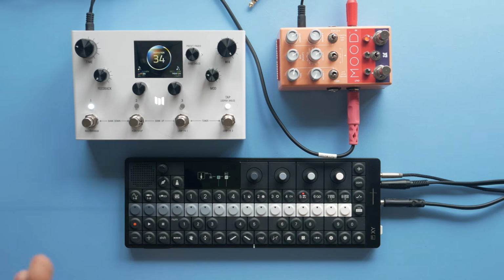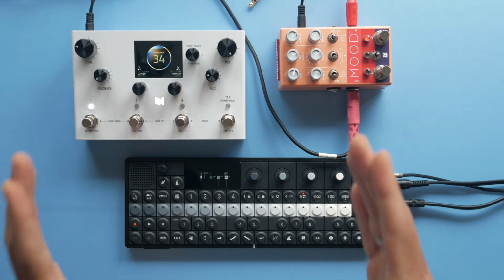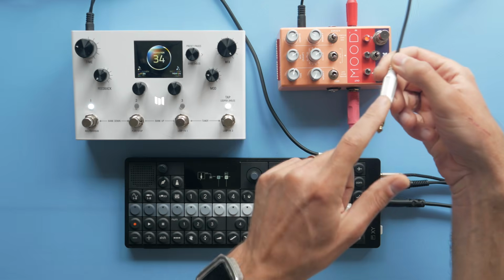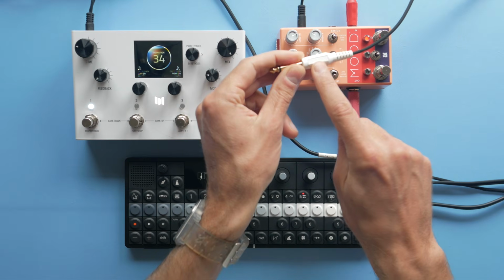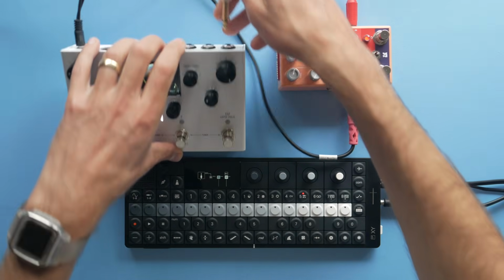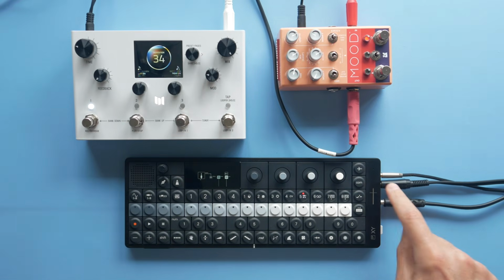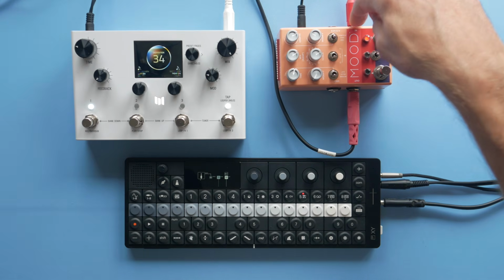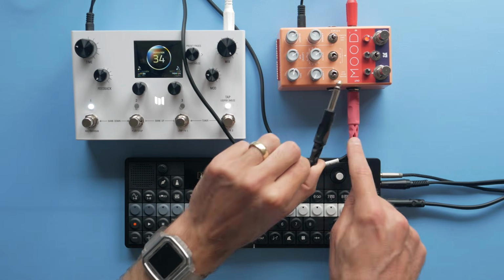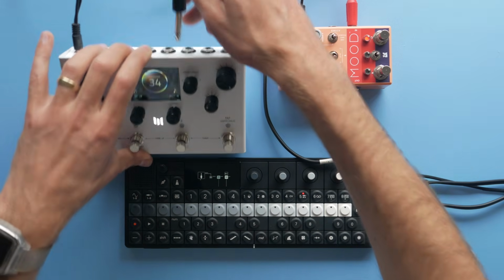And now we're going to take it one step further and try to use both of these pedals at the same time in mono mode. So what I'm going to do is I'm going to take this cable, so the other side of my OPXY's output, and plug that into the input here. So I've got one side of the output here going into the mood and one into the LVX.